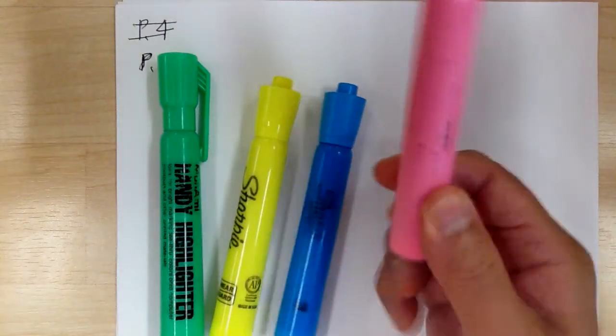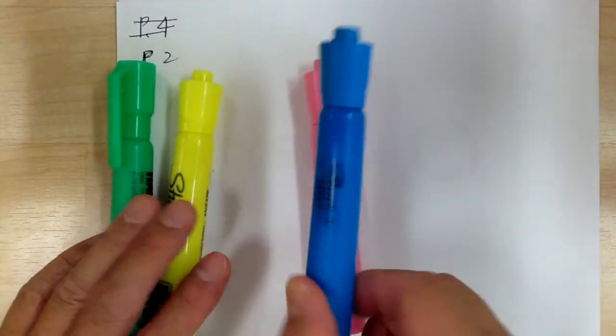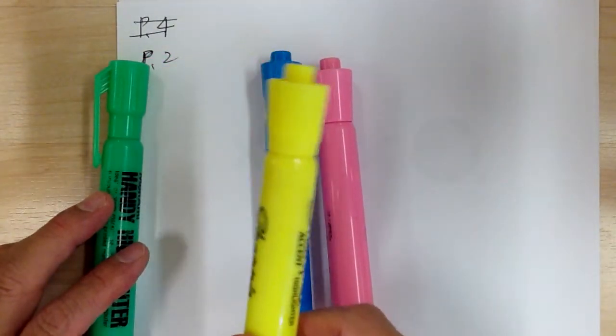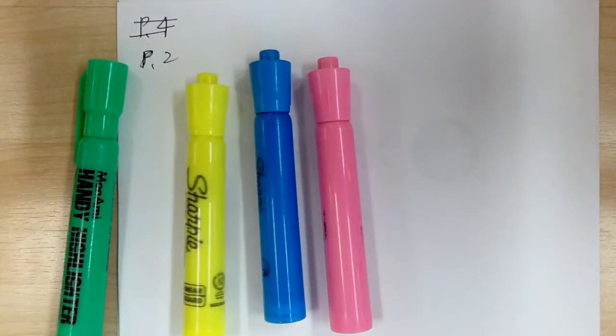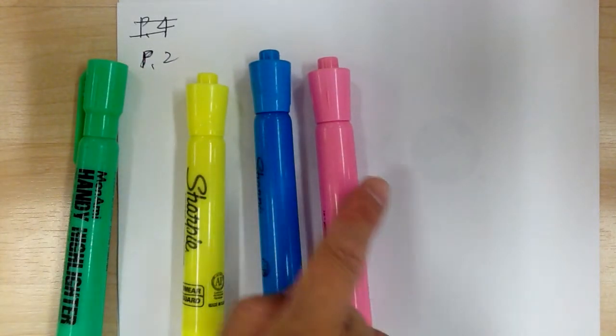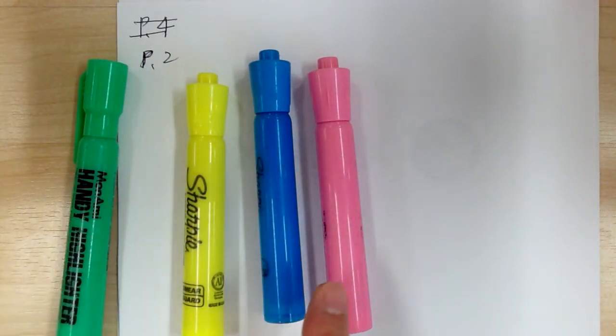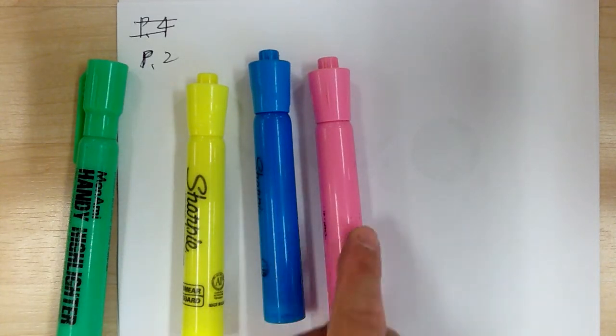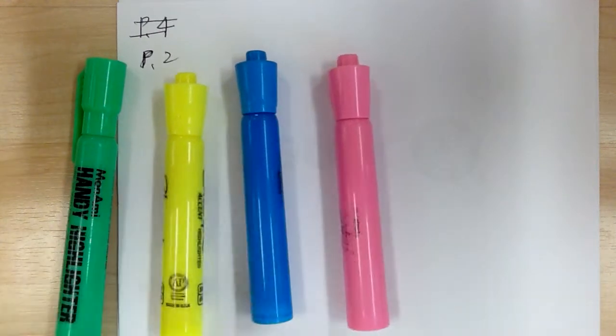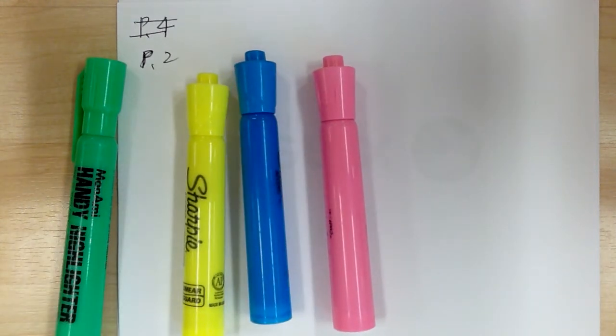So this is one element. This is the next one. This is the next one. So each of these is an element. An element is an object inside the set. So this is a set of highlighters, and this one has 4 elements. Okay, so there are 4. 1, 2, 3, 4, right? So again, an element is an object inside the set.